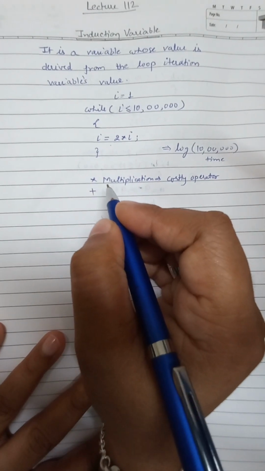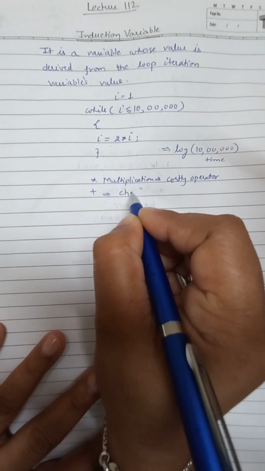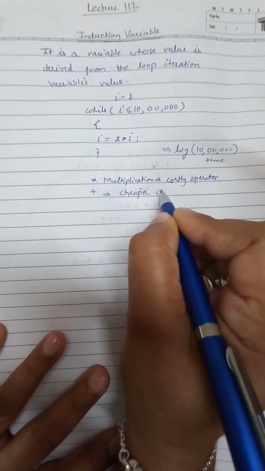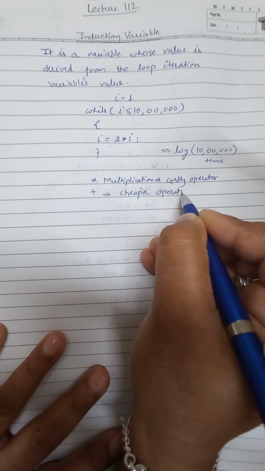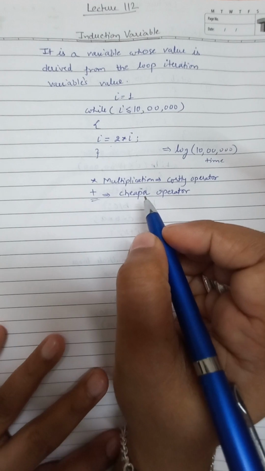So what are we supposed to do? The solution is here only. We need to use a cheaper operator. We know that addition is cheaper.